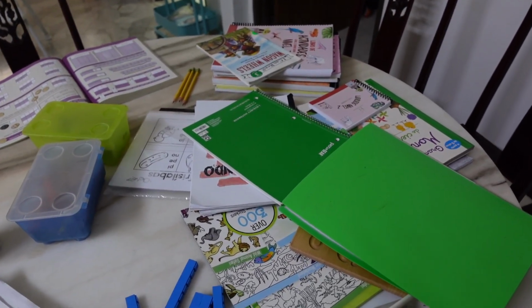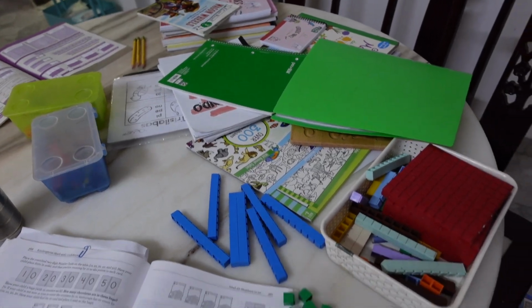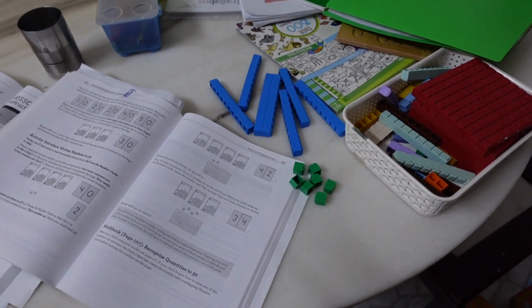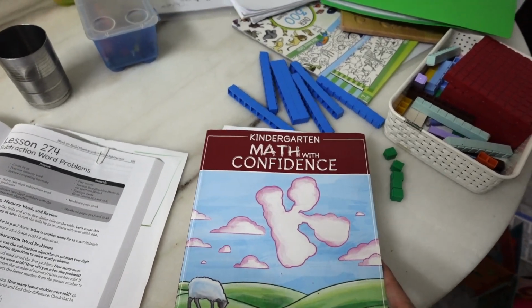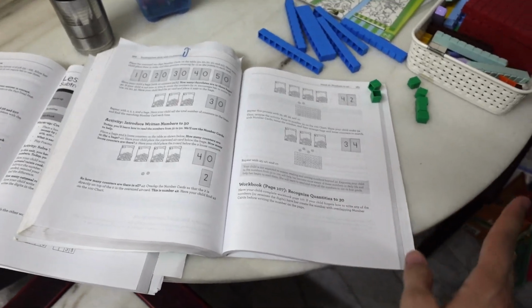Put all the school books on the table, and as we do school, we just take them all off the table. So I wanted to show you one of the ways that I make it easy for me, very easy and quick, to use math with confidence: I just tend to naturally simplify things.